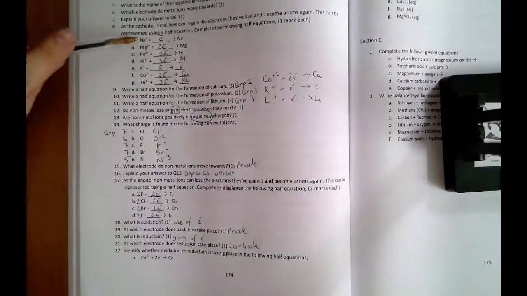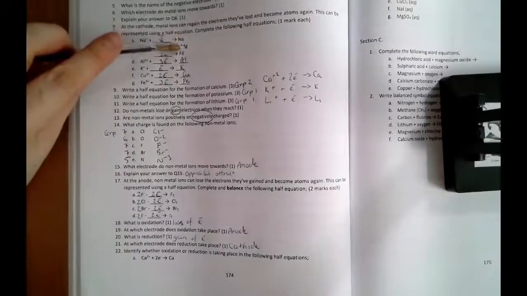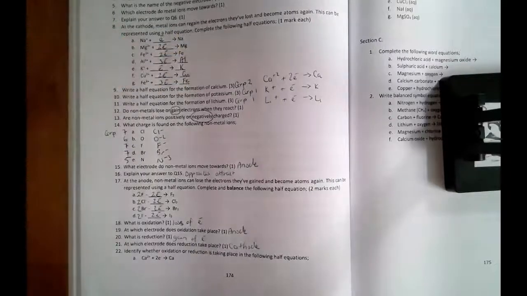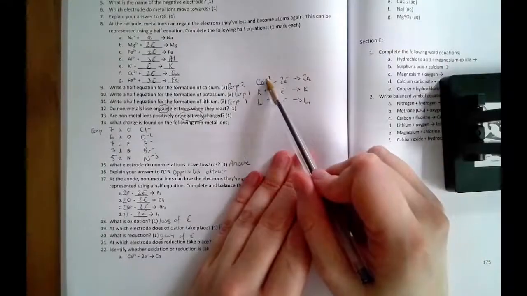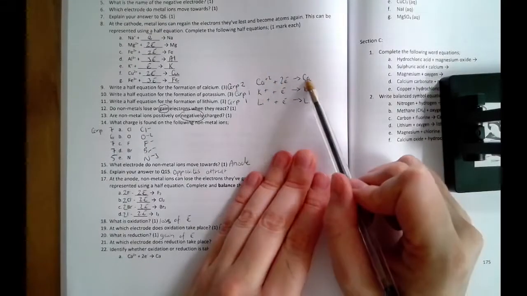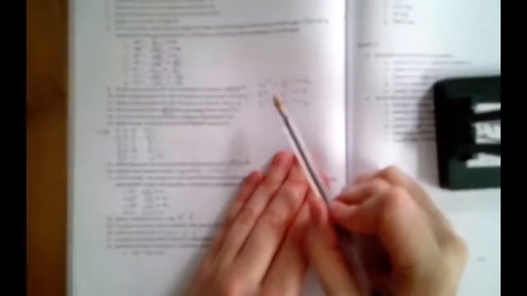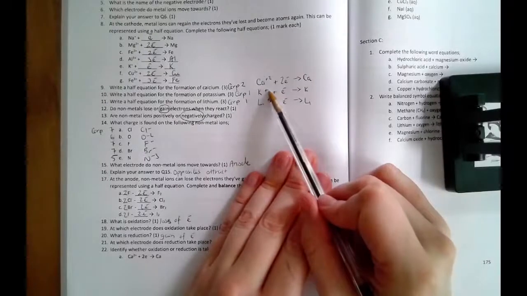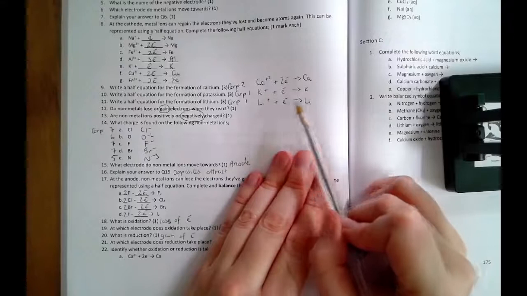Okay, you should have an ion on the left, give it back the electrons, and you're going to form something neutral on the right. The half equation for calcium, it's in group 2, so it's got a +2 charge. Give it back 2 electrons, and it becomes neutral calcium again. Potassium, in group 1, +1 charge. Give it back an electron, and it's potassium. Lithium, give it back an electron, and it's lithium.